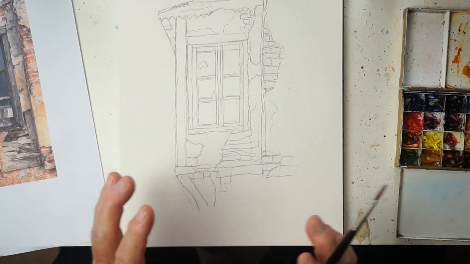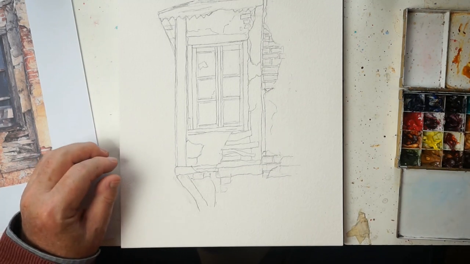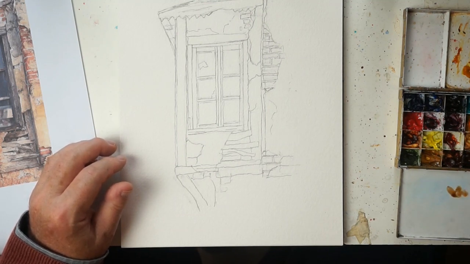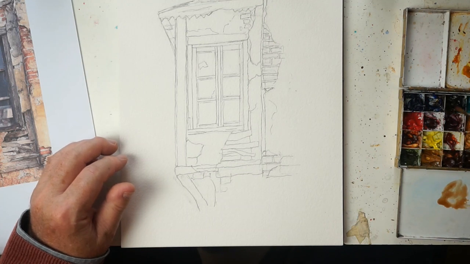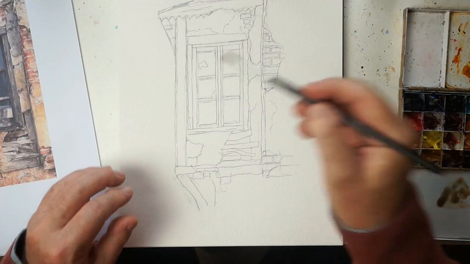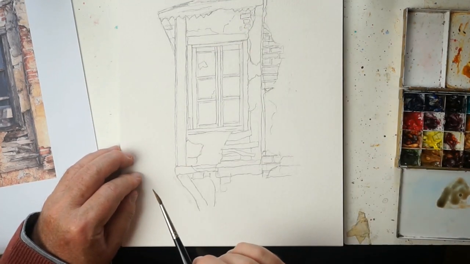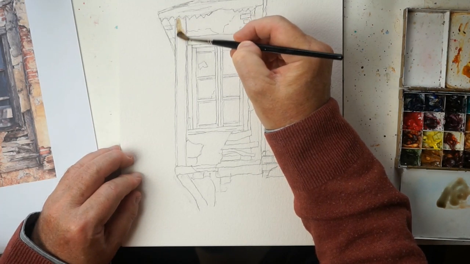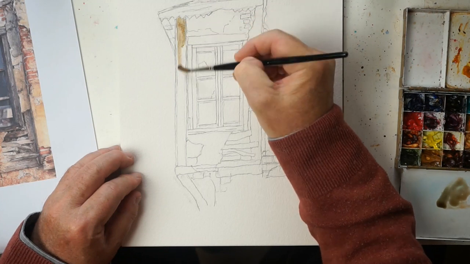I'm going to start with the basic woodwork, the rotten woodwork, and I'm going to use some burnt umber for that. It's quite grey, so I'm going to put on a very light tone to start off with. Burnt umber has a fair amount of red in it, and so it can be quite bright and warm, and we don't want that for the undercoat for the wood. So I've put in a little bit of Payne's grey into the burnt umber to grey and lighten it down a little bit. So it's very weak.